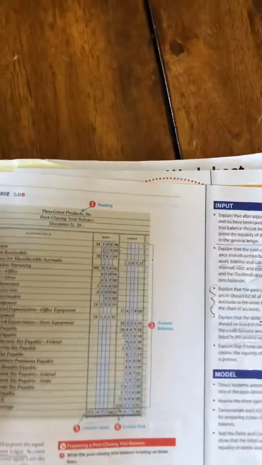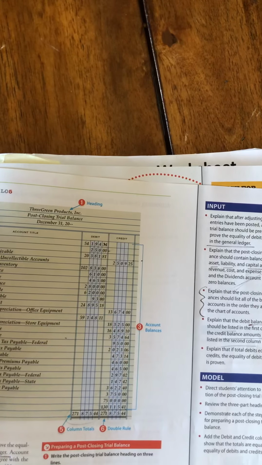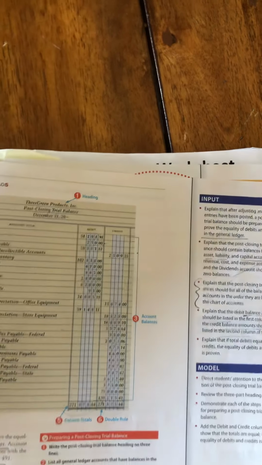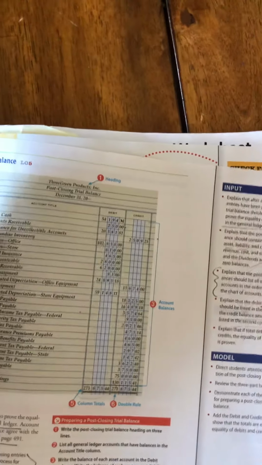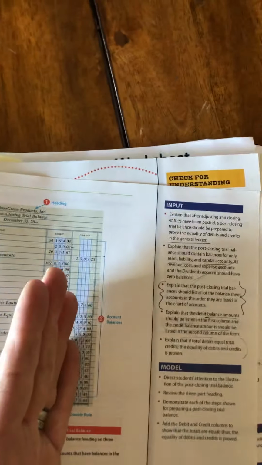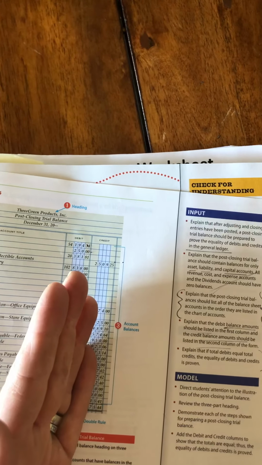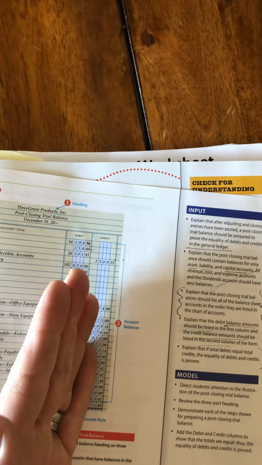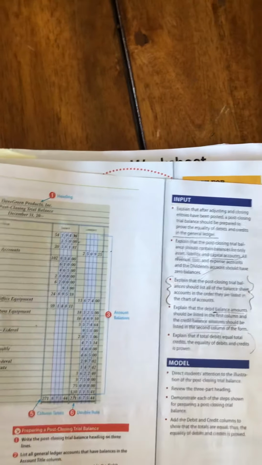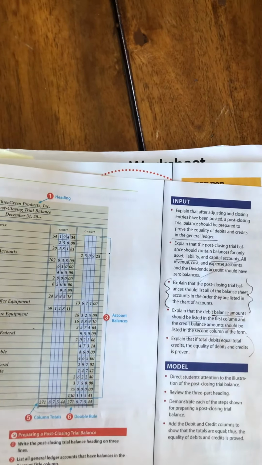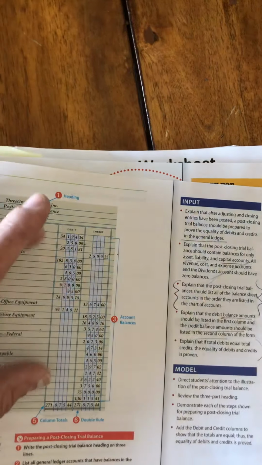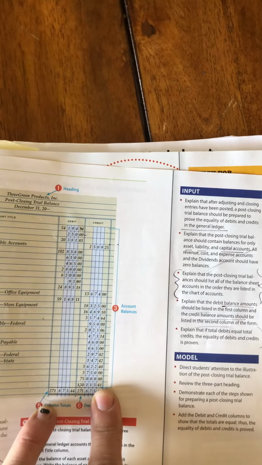Their normal balance is a credit. The debit amounts you list first. The credit amounts you list second. So after the adjusting and closing entries have been made and posted, it should equal down at the bottom, just like everything, it should balance out.